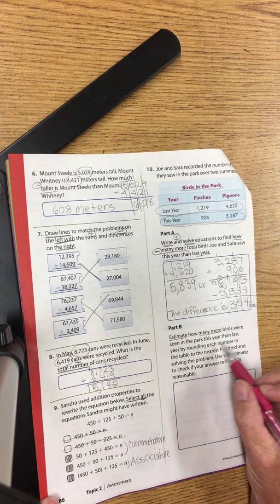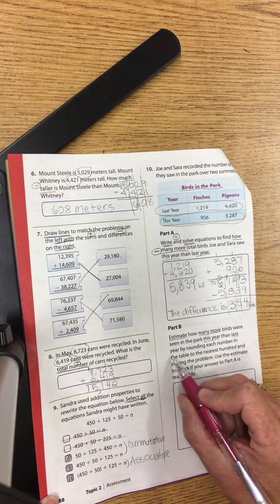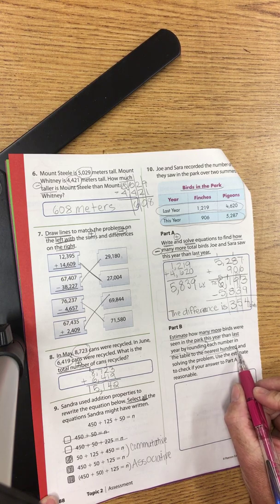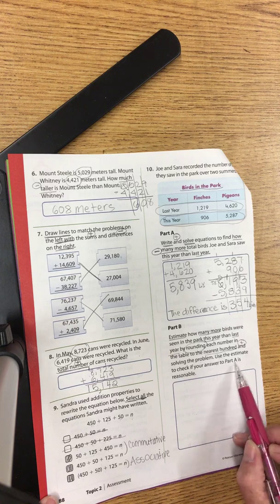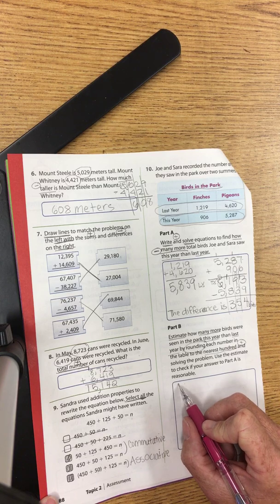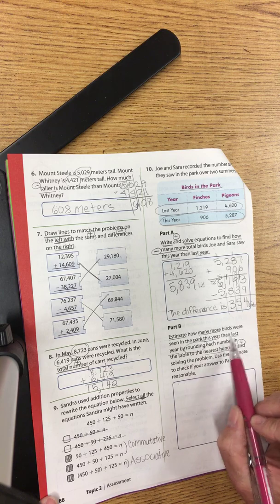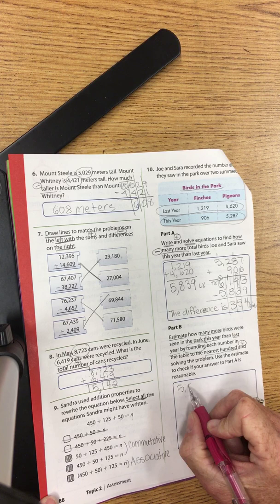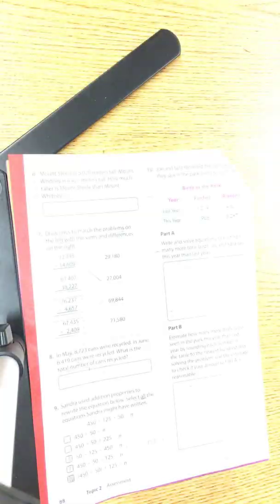Part B says, estimate how many more birds were seen in the park this year than last year. So we're comparing this year and last year, and we're going to round each number in the table to the nearest 100 and solve the problem. We're going to use our estimate to check to see if our answer in part A is reasonable. So we're going to need to write, let's see, how many more birds were seen in the park this year than last year. Okay, so we're going to take our totals from this year and last year.